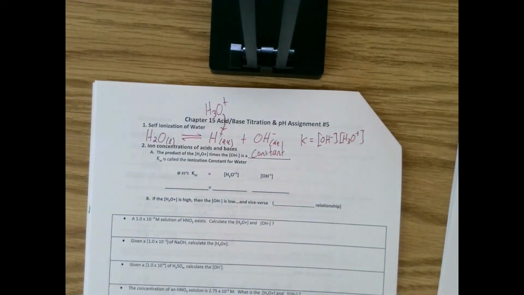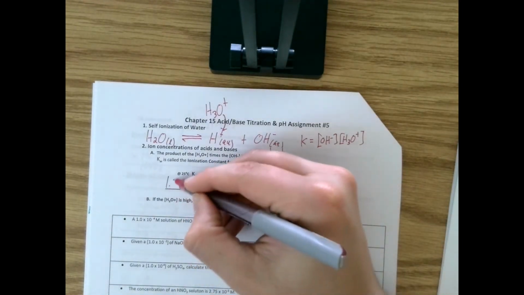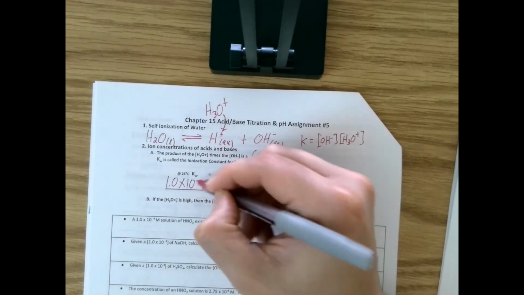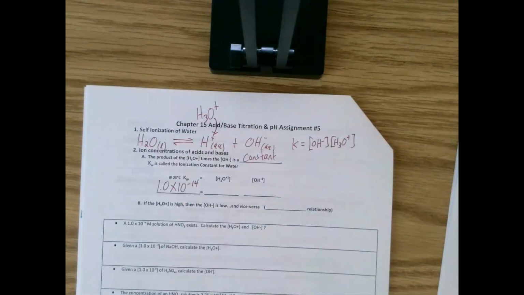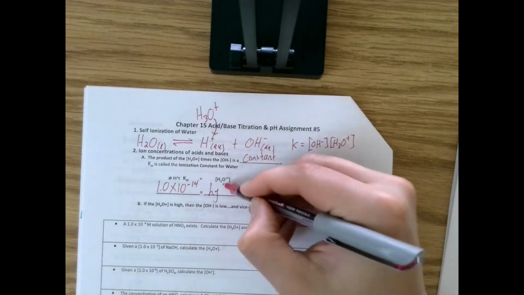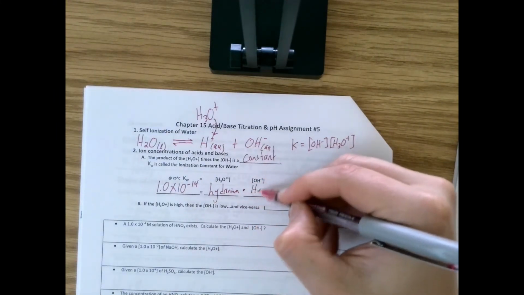So it turns out it's a number that we know is equal to 1.0 times 10 to the negative 14th. So 1.0 times 10 to the negative 14th equals hydronium times hydroxide.